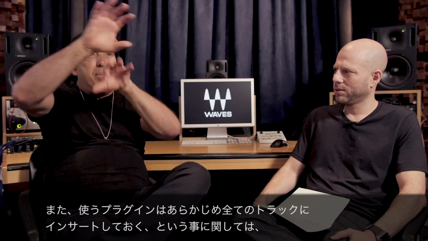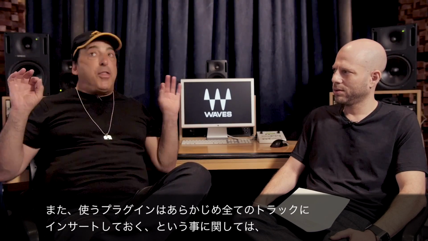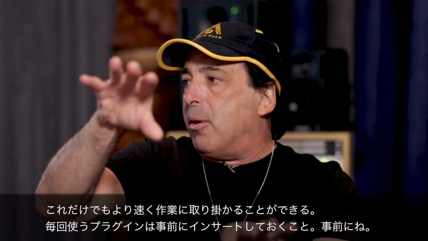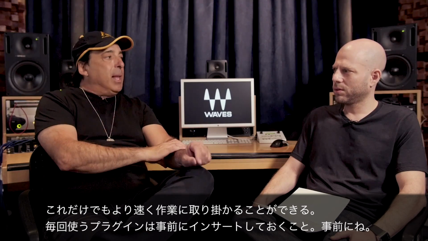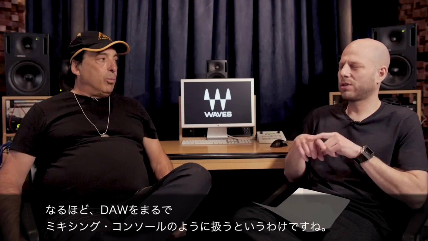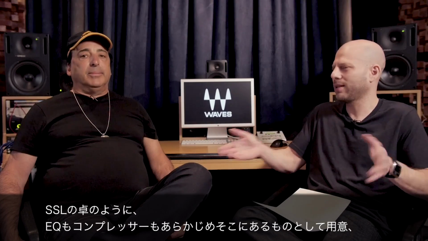Okay, populate your song with all the plugins you think you may need, and use that as part of your setup before you start pushing faders. This way, you can react quicker because your plugins are already there. Pre-populate the tracks with what you think you're going to use. It's great because you're almost turning your DAW into a mixing console. When you sit down at a real SSL, it's all there in front of you.